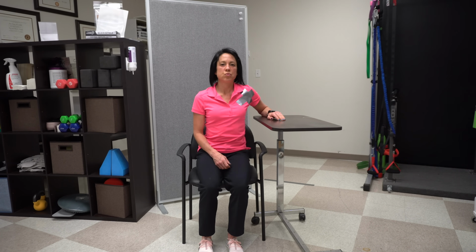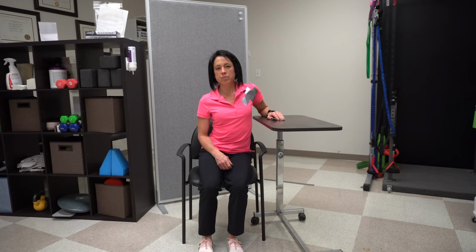30 seconds to a minute is what we recommend for most stretches. You can hold it longer if you want to, but a minimum of 30 to 60 seconds. And then using the same piece of equipment, you can go right into what we call lateral pelvic tilt. Now, the important one to do is to elongate the involved side of your body.